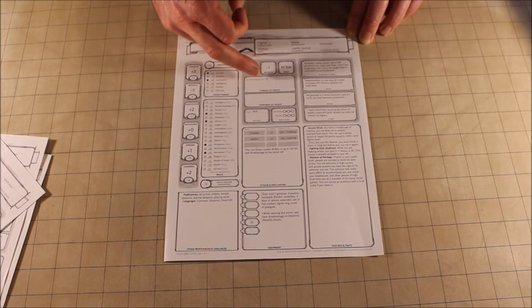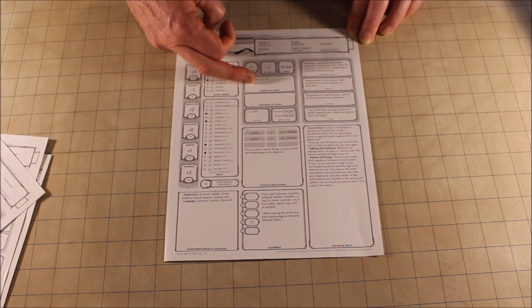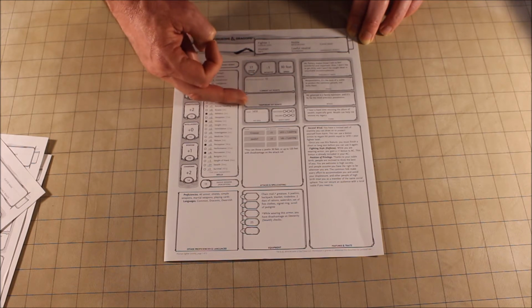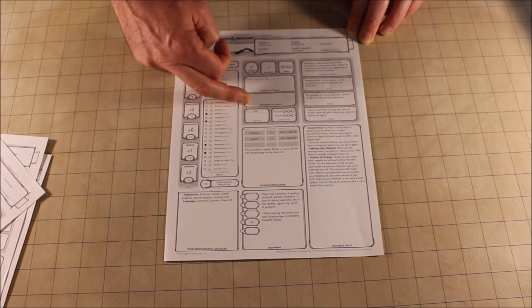Your hit points are listed here. This is basically what keeps you standing. It's a pool of, sometimes you could call it health, but it's a whole lot of other things. I've got a video that explains what hit points are, and you could watch that if you feel inclined. There's a section for calculating and keeping track of temporary hit points.